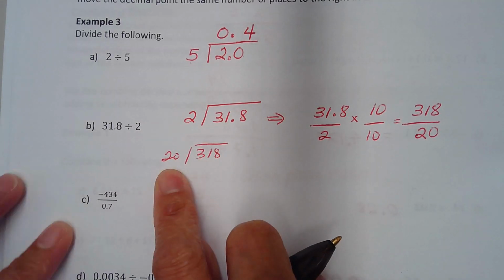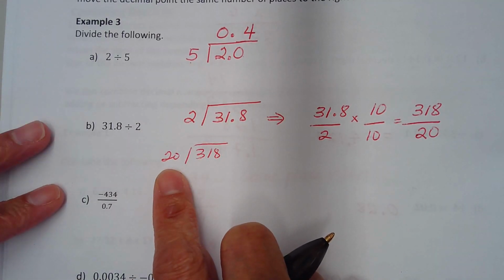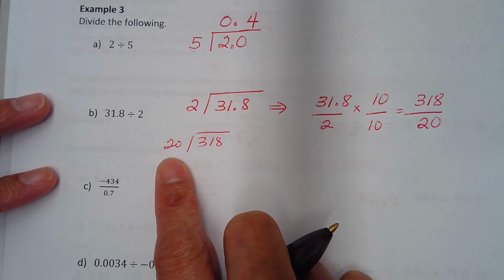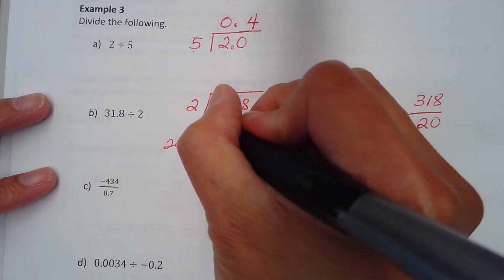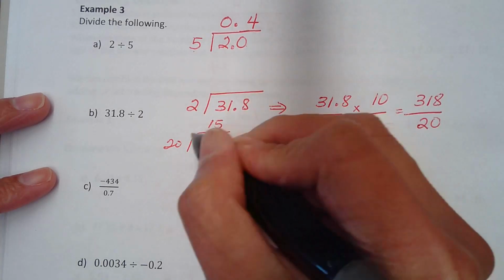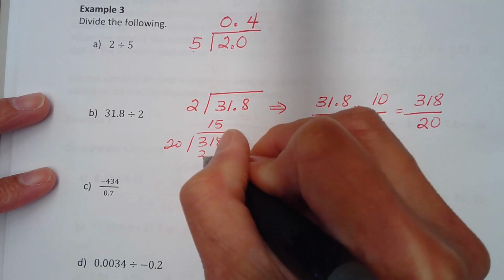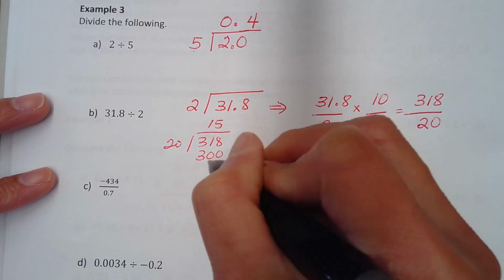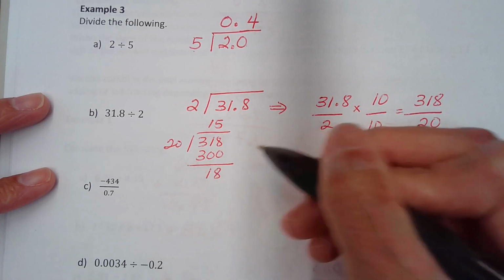So 318 divided by 20 is how many? That's going to give us 15. 15 times 20 would be 300. Now bring it down to 18.